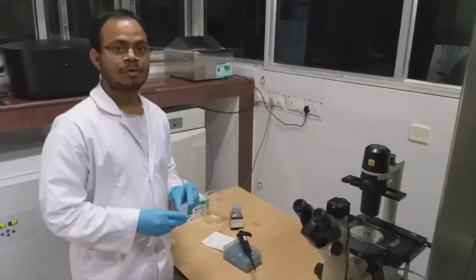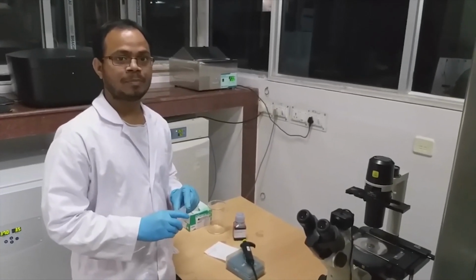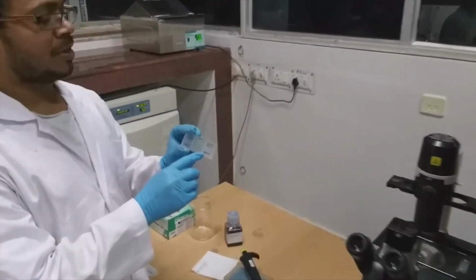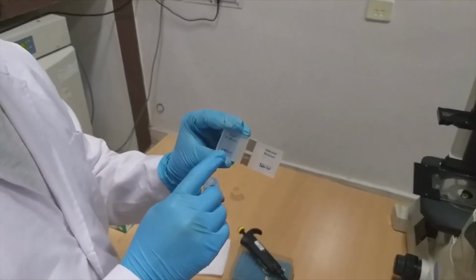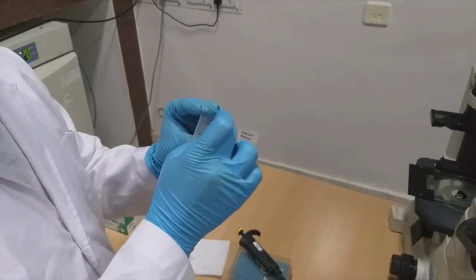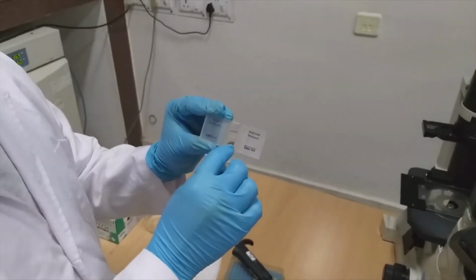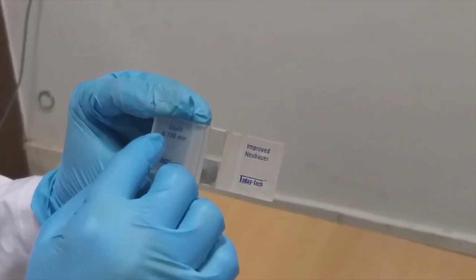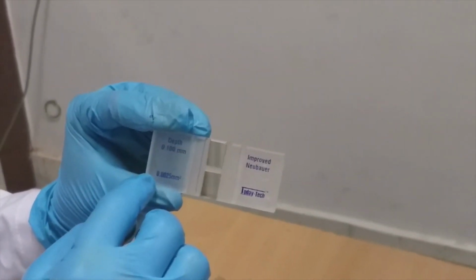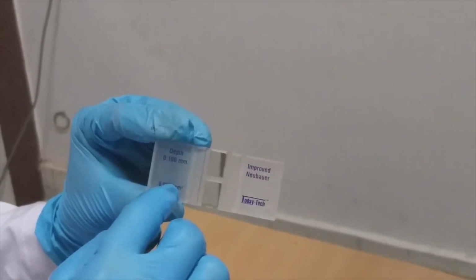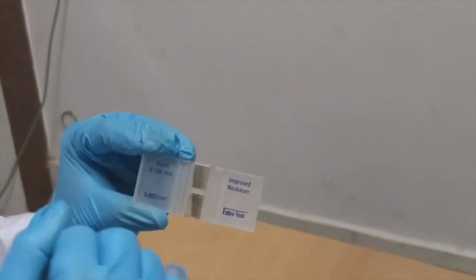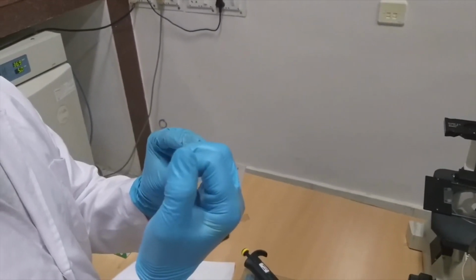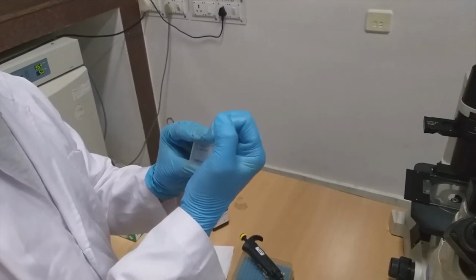Before counting, we have to see how a counting chamber or hemocytometer looks like. This is a typical hemocytometer, also called a Neubauer chamber, which contains these squares on the upper side and lower side, with each square having a depth of 0.1 mm and area of 0.0025 millimeter square. Now I am going to put a cover slip on this chamber. Then I will slowly add the cell suspension.